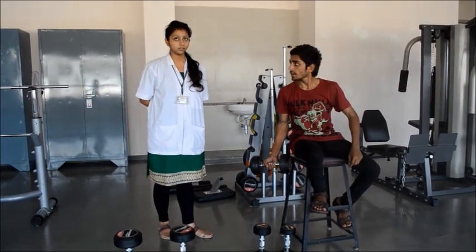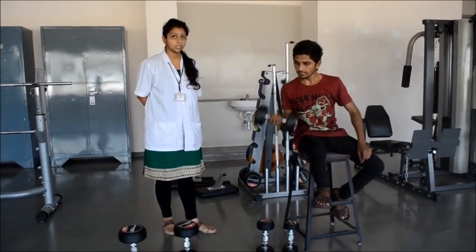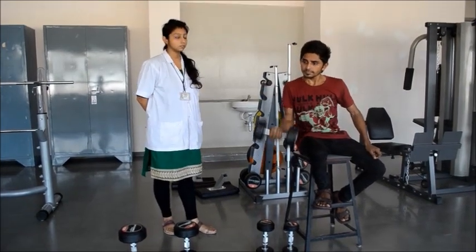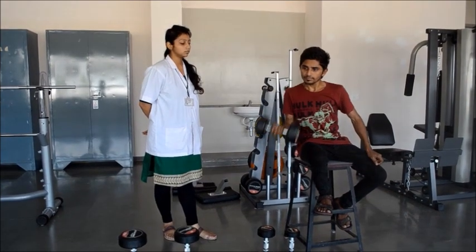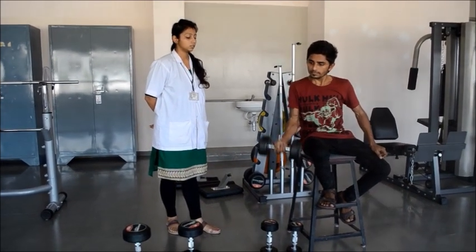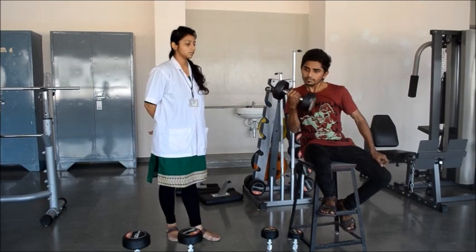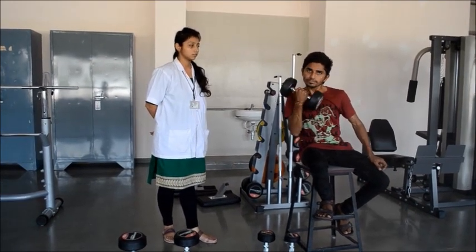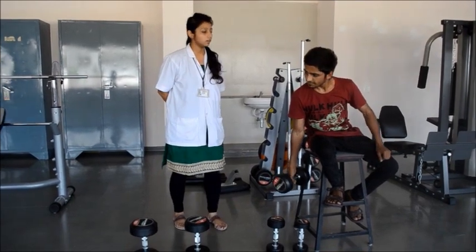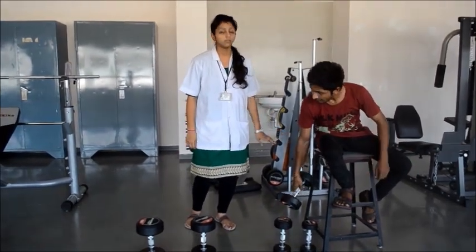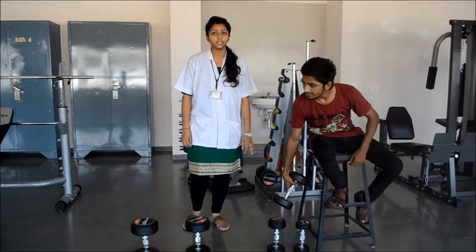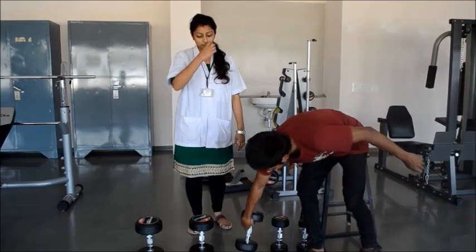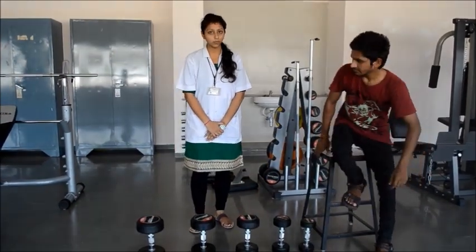He is starting with 7.5 kgs for biceps curls with 10 repetitions or more than that. So he is not able to do for the 11th time, and therefore the patient's 10 RM is 7.5 kgs.